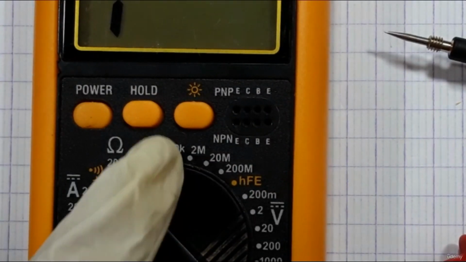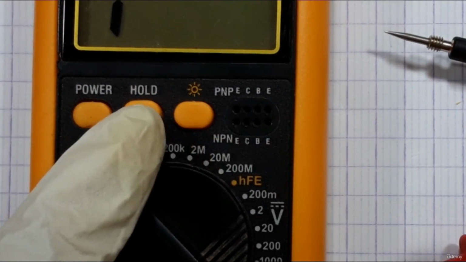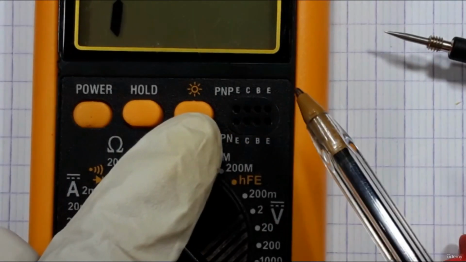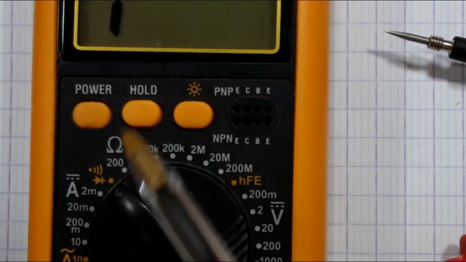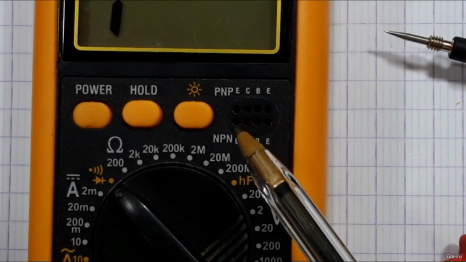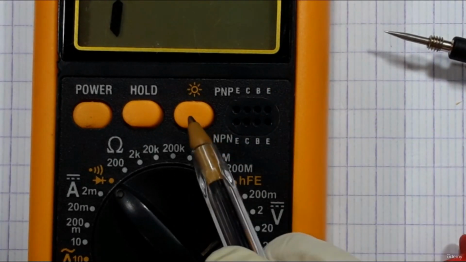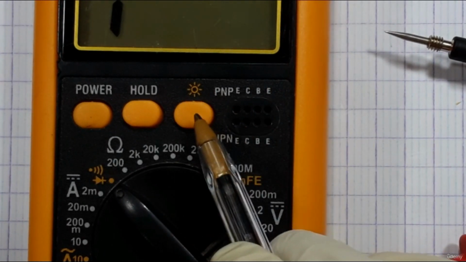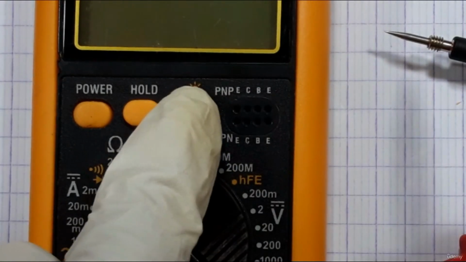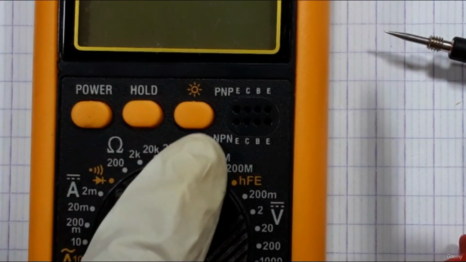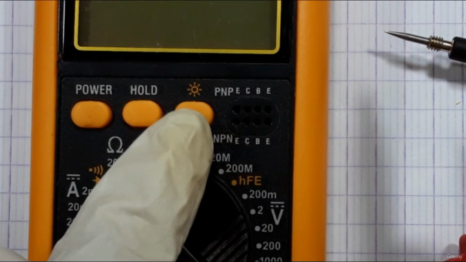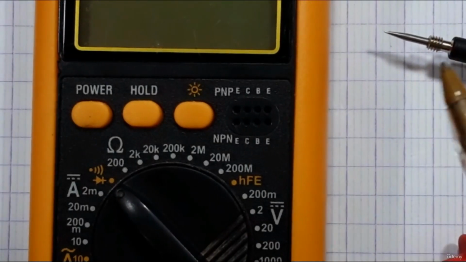We use this button for the light. If you want to do some measurements at night, for example, you can use this button to light the multimeter. But for me, this button is not working in this multimeter.